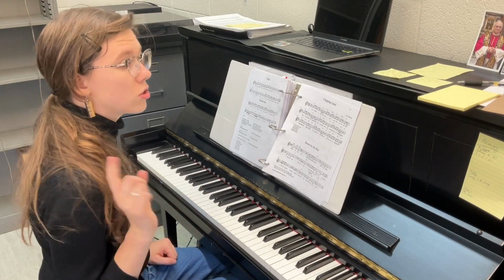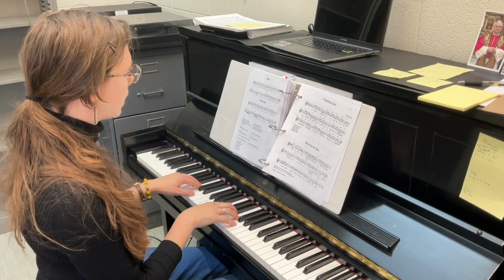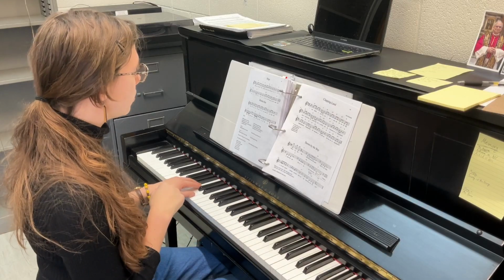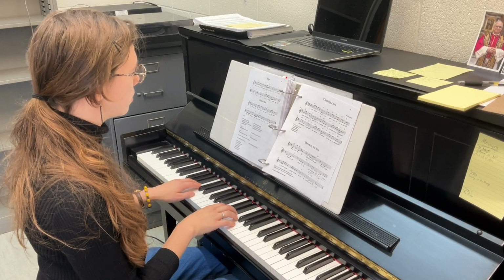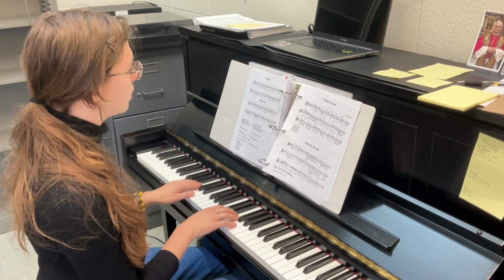Okay, so let's start with really simple. We're just going to play two chords in the right hand per measure and our bass notes. So like this. Oops. One more time.